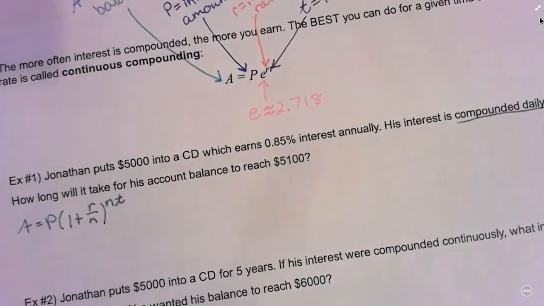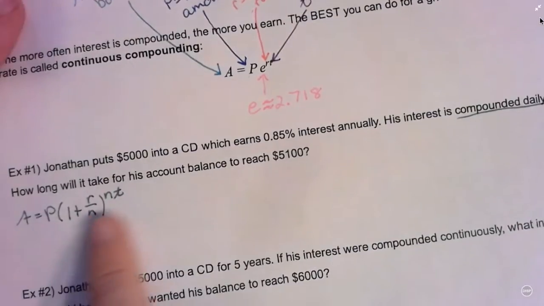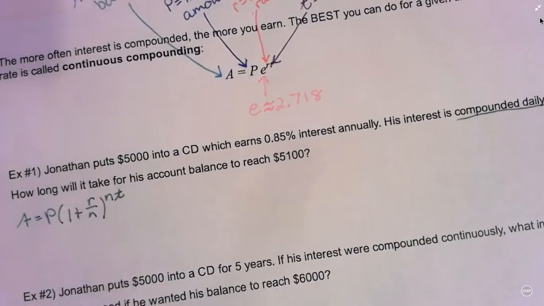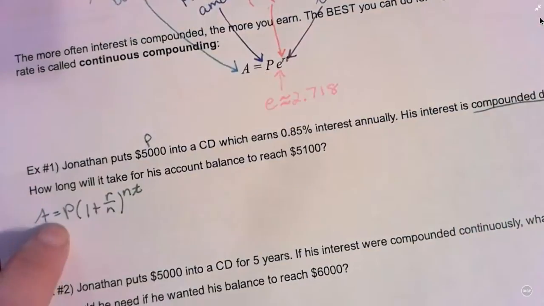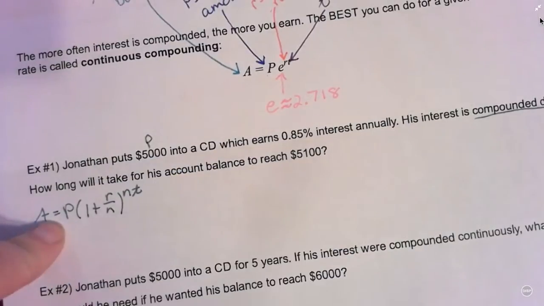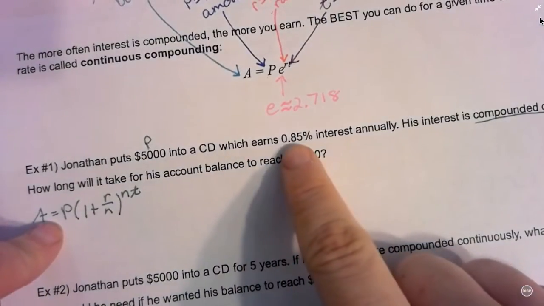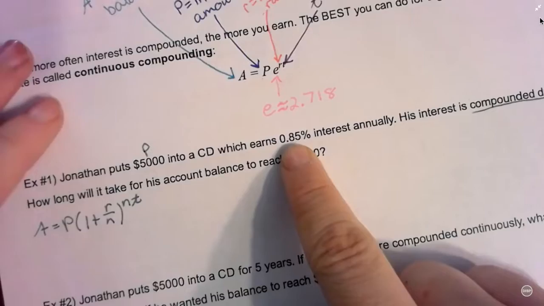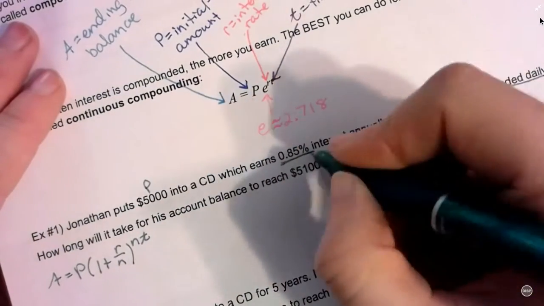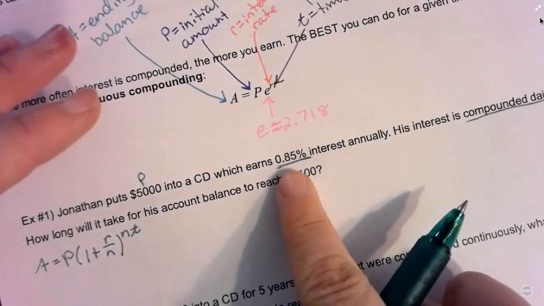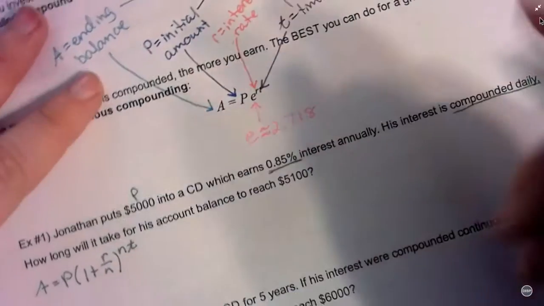All right, now we have to look through the problem and see what variables we have a value for and which ones we don't. We know Jonathan puts $5,000 into the account, so that's his P, his initial amount. That's what he starts with. And we know he earns 0.85% interest annually. Now, this does need to be written as a decimal, not as a percent.